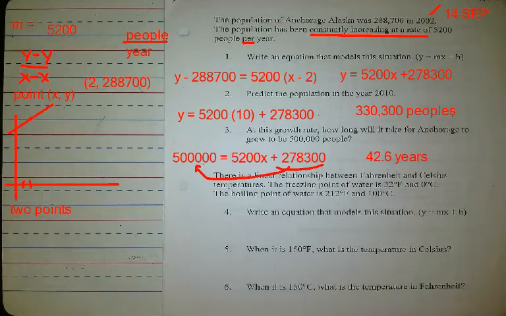So here I'm going to write it out for you just to show you what I am doing. I'm going to pick the centigrade temperature, and then I'm going to pick the Fahrenheit temperature. So when I do my points, these are the 2 points I'm picking.